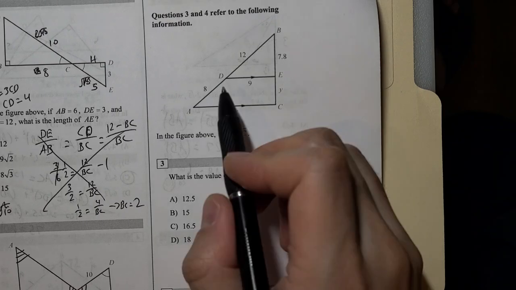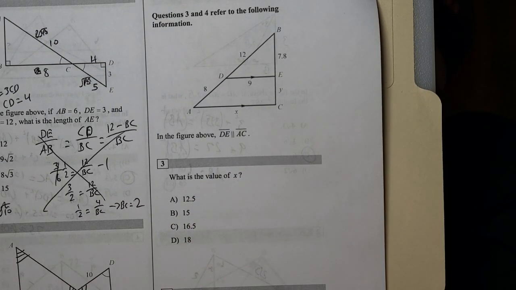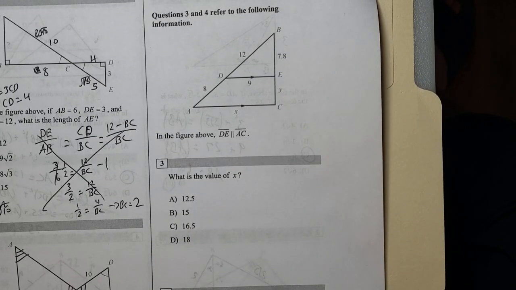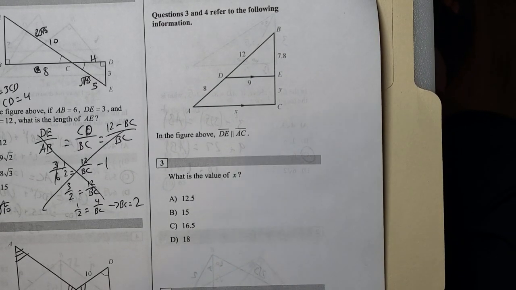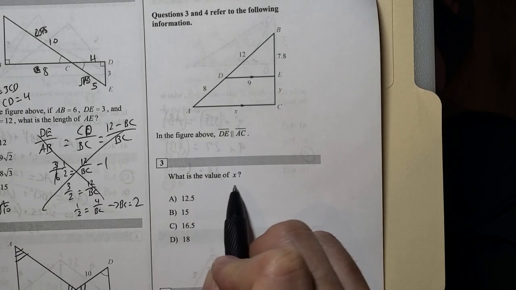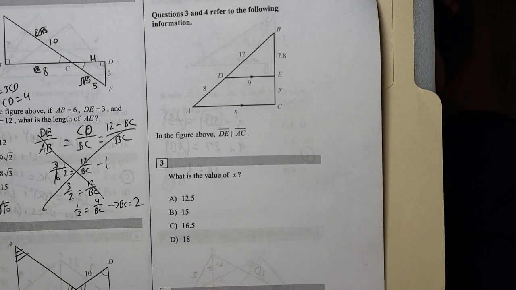Okay? So this side would be proportional to that, and actually no, these two sides are proportional to these two sides, okay? I'm making lots of errors in this video. Sorry about that. Let's continue. We're probably going to have to use that. What is the value of X? How can we get that? Well, is there any similar triangle here?